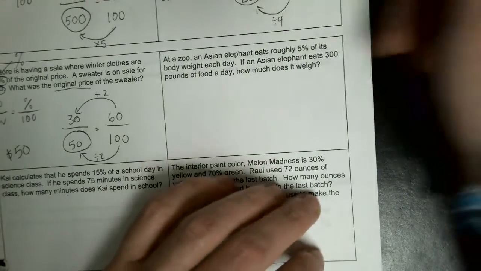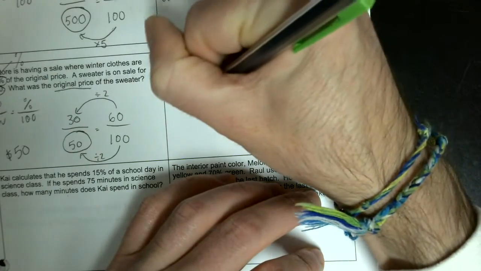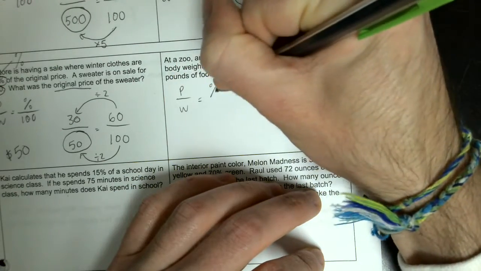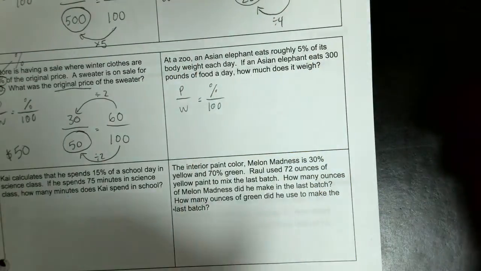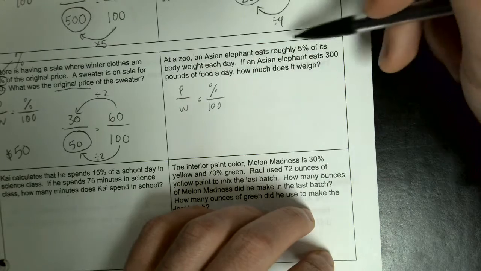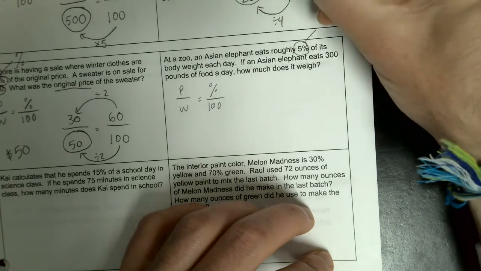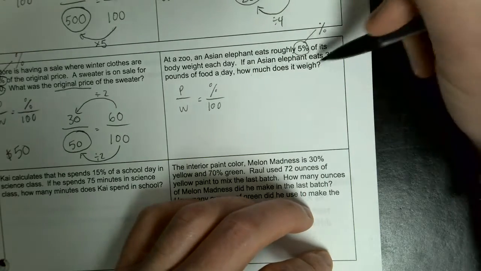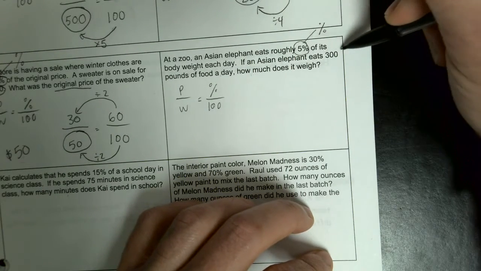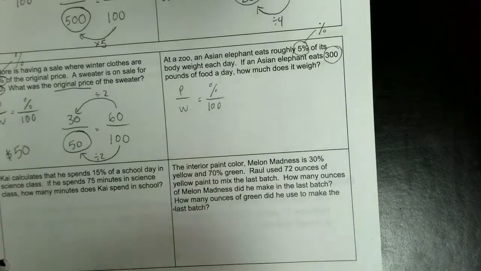All right, let's use that percent proportion. Part over whole equals percent over 100. Again, we want to write that each time to help set us up and to help remember what it is. 5%, well, you know what? That's the percent. Now, this 300 pounds of food, would that be the part or the whole?